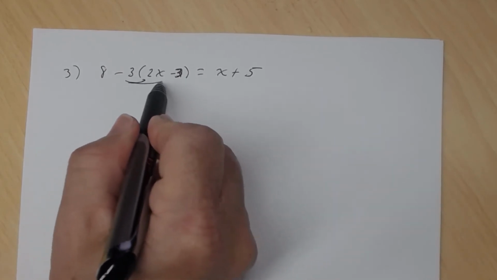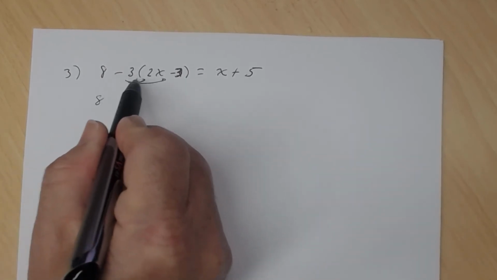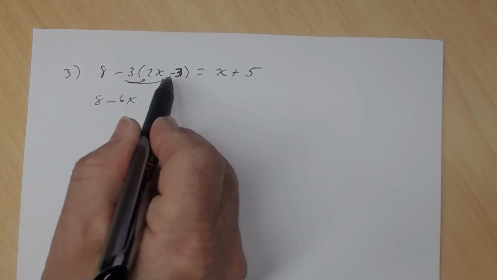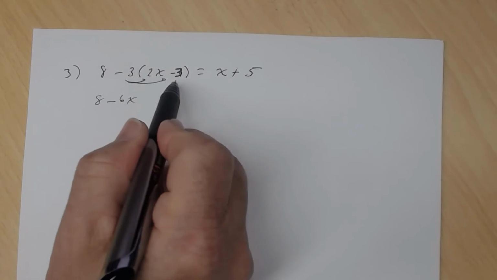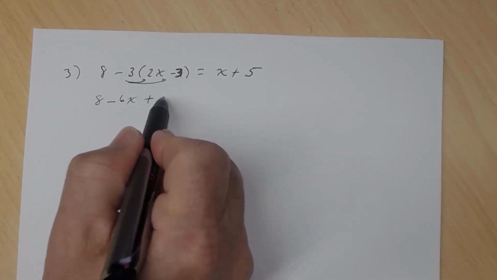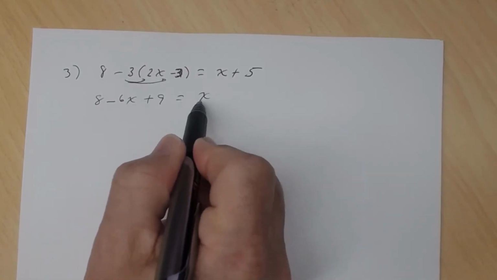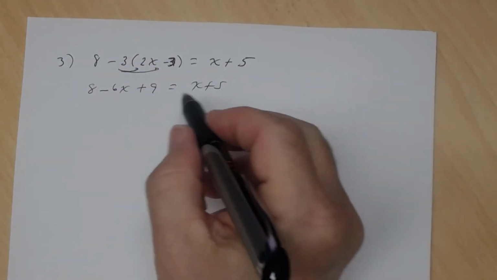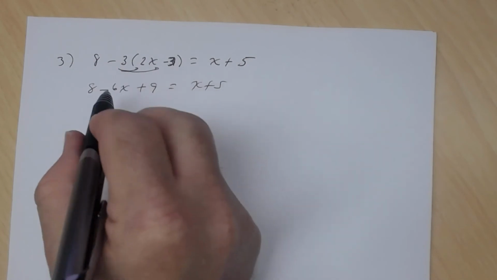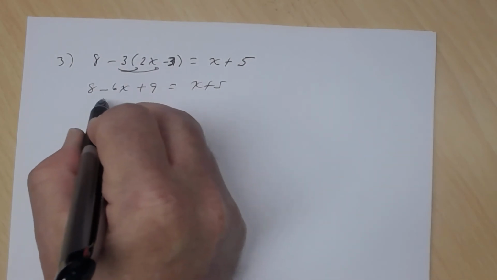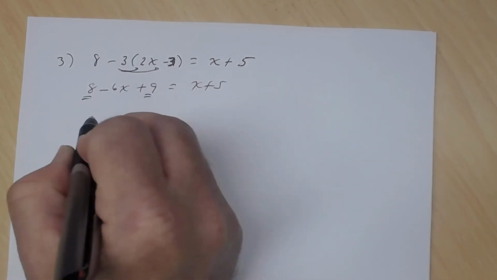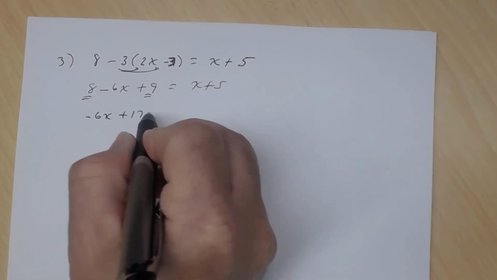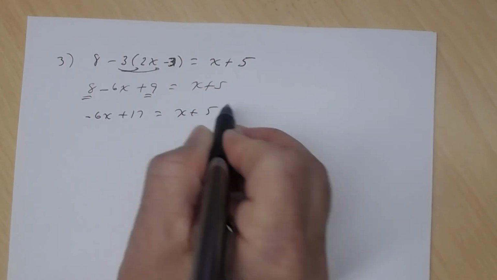So you can distribute the negative 3. So I get 8, a negative 3 times 2x is a negative 6x. A negative 3 times a negative 3 is a positive 9 equal x plus 5. All right, and then combine like terms. So remember, all I did here was the distributive property. Okay, so now you can combine like terms. So 8 plus 9 is 17. So I get negative 6x plus 17 equal x plus 5.